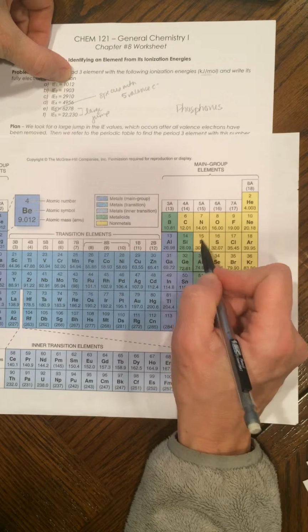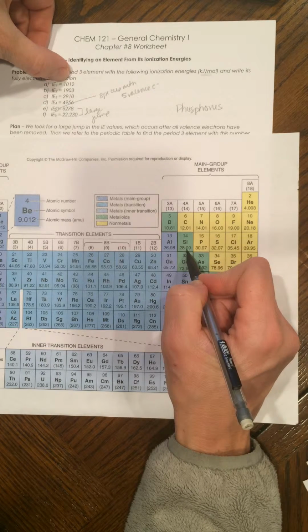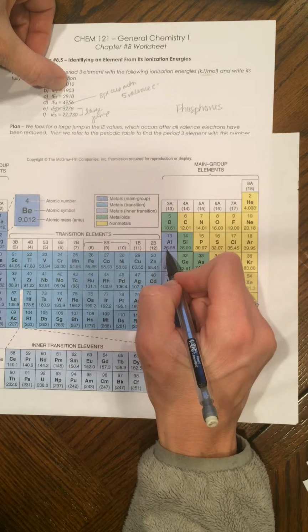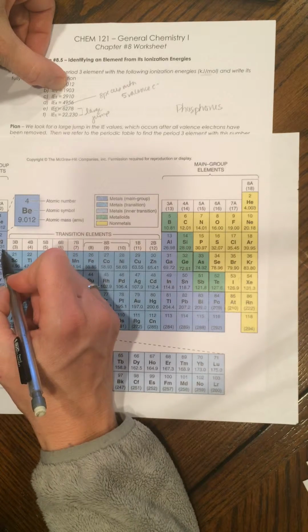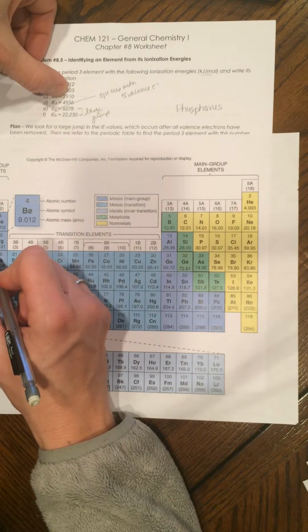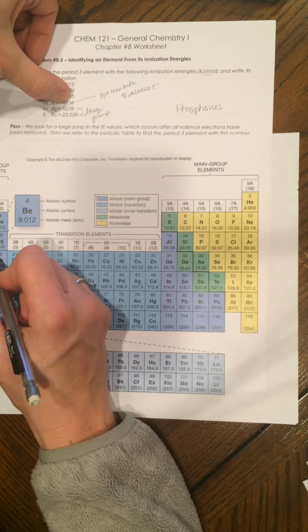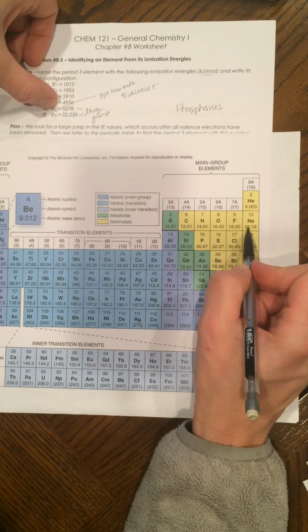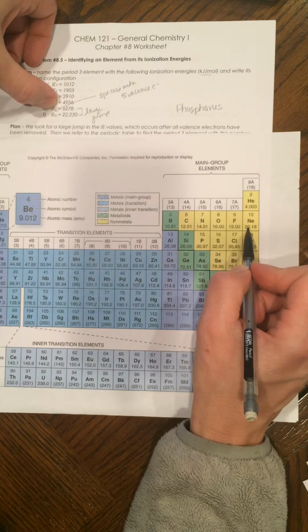1012 kilojoules per mole to get us to be isoelectronic with silicon. Remove another electron, isoelectronic with aluminum. Another electron, isoelectronic with magnesium. Another electron, isoelectronic with sodium. And remove one more electron and you are isoelectronic with neon. Happy, you're a noble gas.